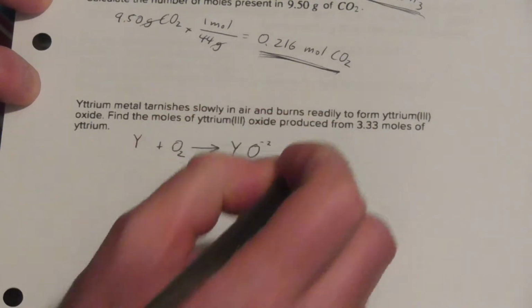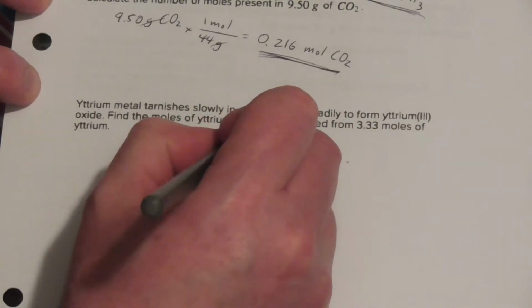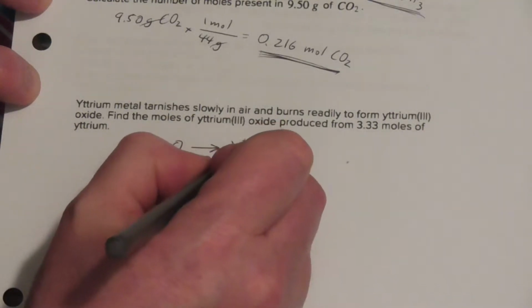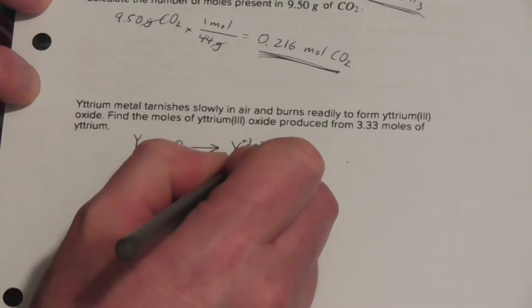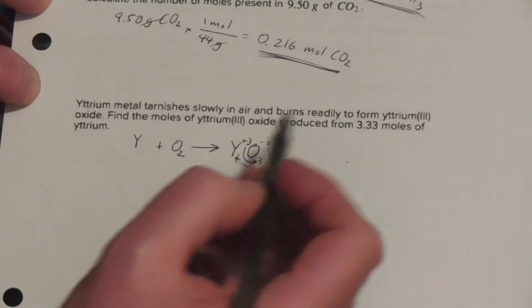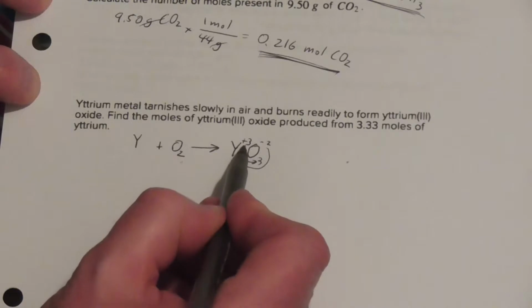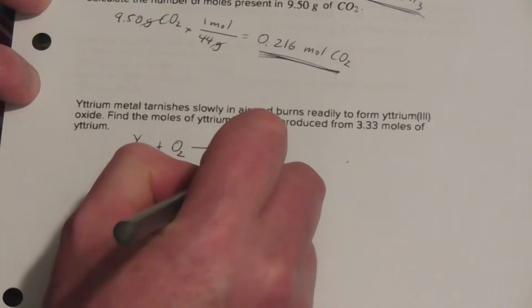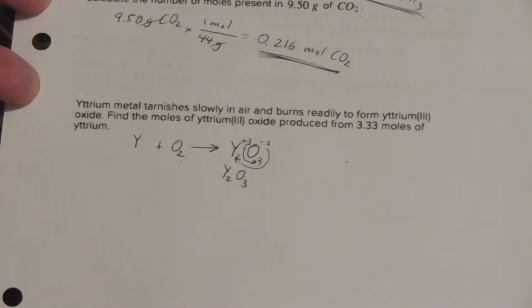Now I can do it my easy way. Oxygen is always a -2. Since this is yttrium-3, it's a +3. How do I get this to balance? I make this a 3. I make this a 2. Remember, the 3 refers to the charge on the atom. It does not refer to the number of atoms. So yttrium-3 oxide is that.